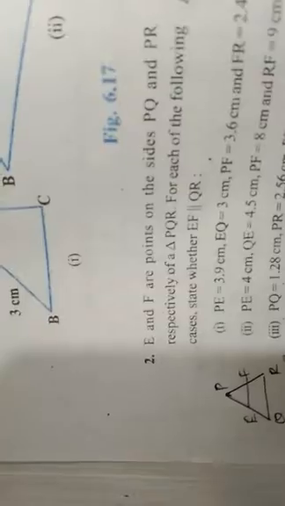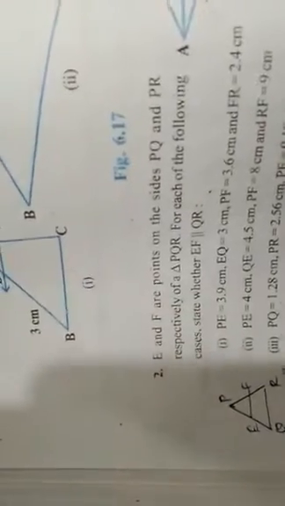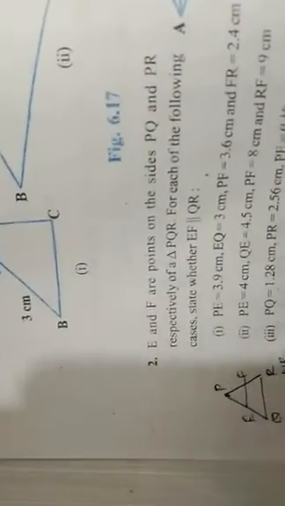So I am giving the idea: go to the given data. In triangle PQR with EF, PQ total, that is PQ divided by the next one PE, the same side, equals PR divided by the next PF.